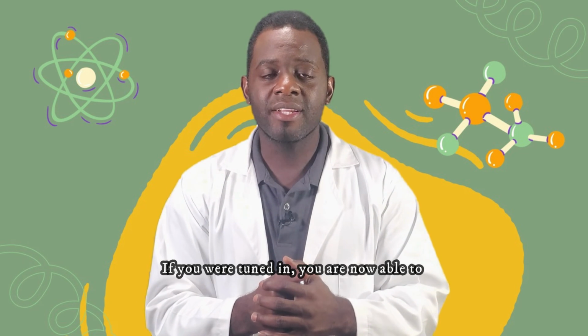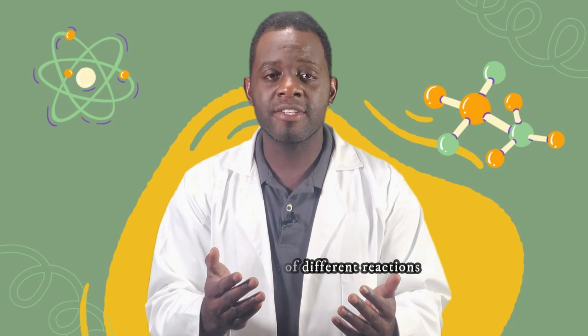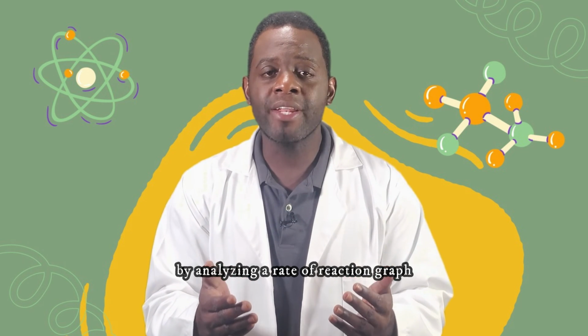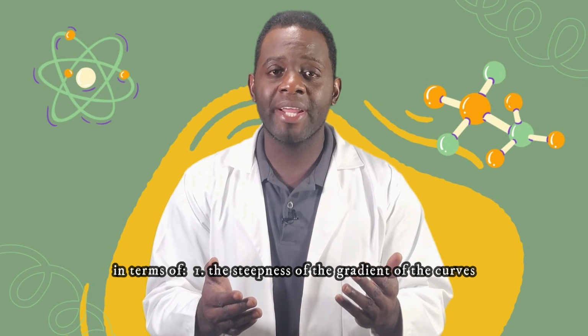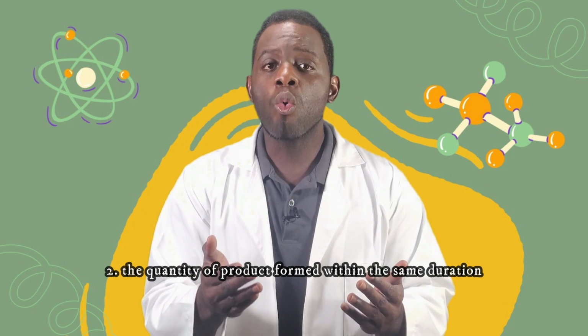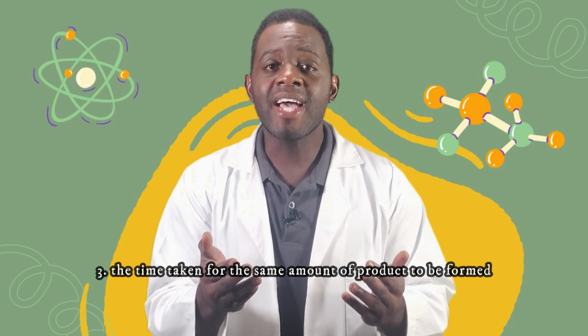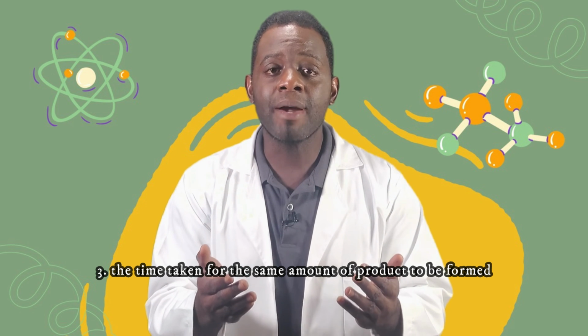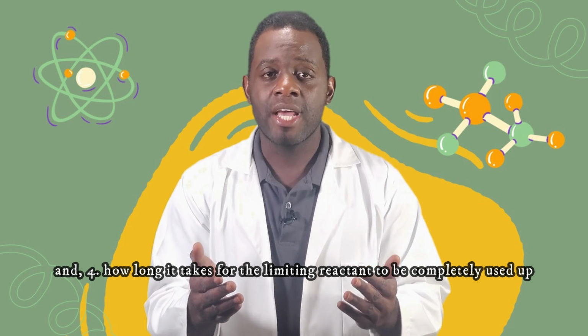If you were tuned in, you are now able to compare the rates of different reactions by analyzing a rate of reaction graph in terms of the steepness of the gradient of the curves, the quantity of product formed within the same duration, the time taken for the same amount of product to be formed, and how long it takes for the limiting reactant to be completely used up.